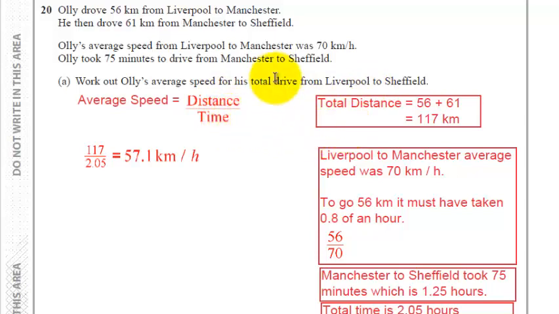So the complete distance was 56 kilometres from Liverpool to Manchester and 61 kilometres from Manchester to Sheffield. So in total he's driven 117 kilometres. The time is the one that's a little bit harder to work out.